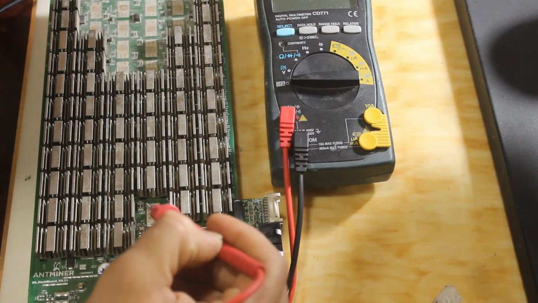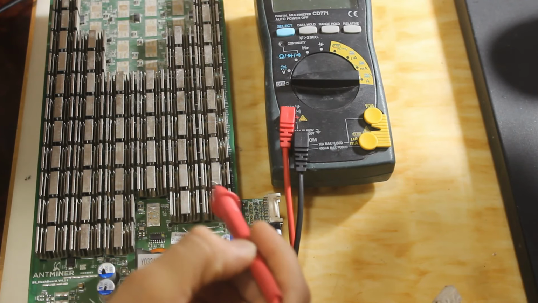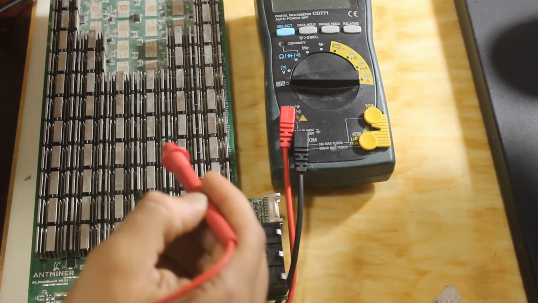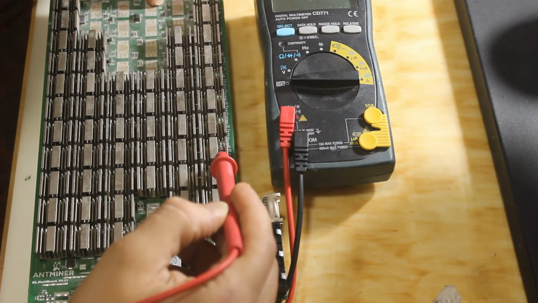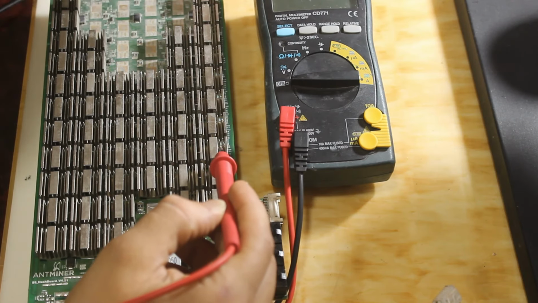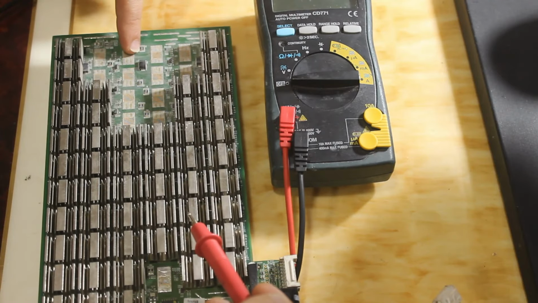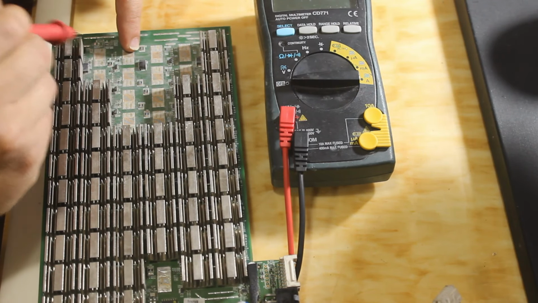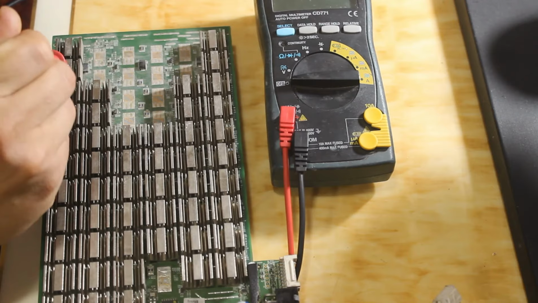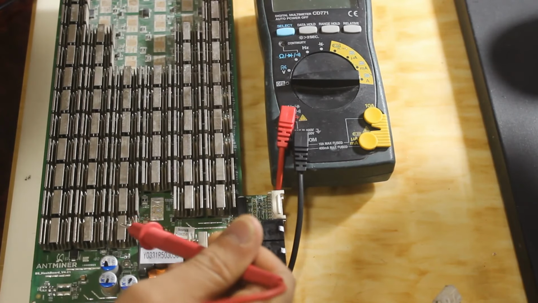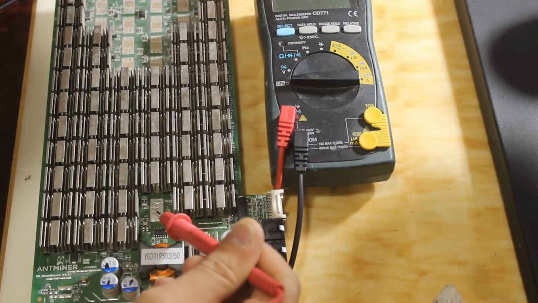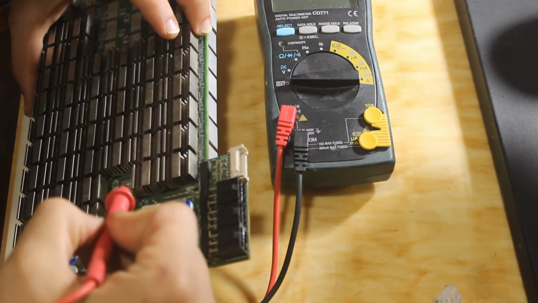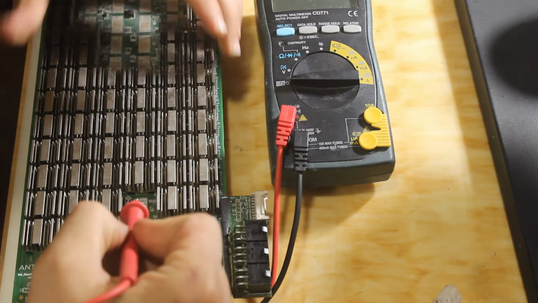We can start from here, 0, 1, 2, 3, 4, 5, 6, 7, 8, till 24, and then 24, 25, 26, and then from here 27, 28, 29, and 30, 31, 32, till this one, it's 60, 61, and 62. So from here the signal is going from 0 like this.